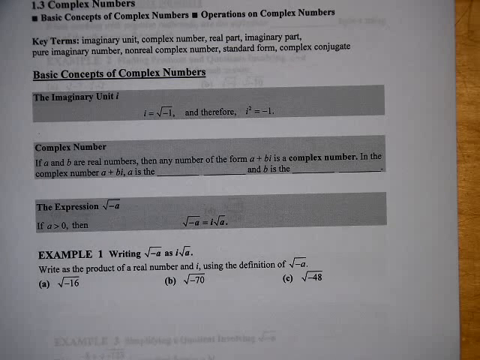We are going to cover section 1.3, complex numbers, and we're going to start this section by talking about some basic concepts of complex numbers. First, the imaginary unit i. i equals the square root of -1, and therefore i squared equals -1. And we will refer to this definition of the imaginary unit throughout this section.